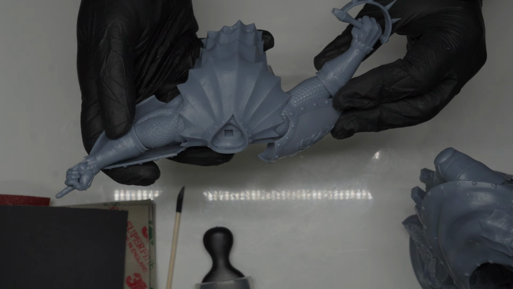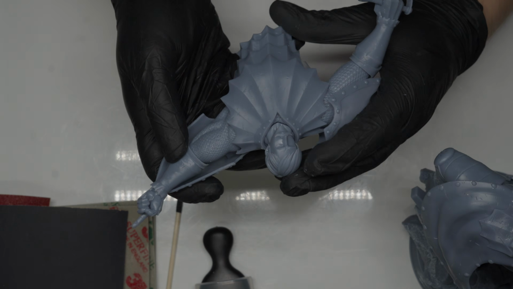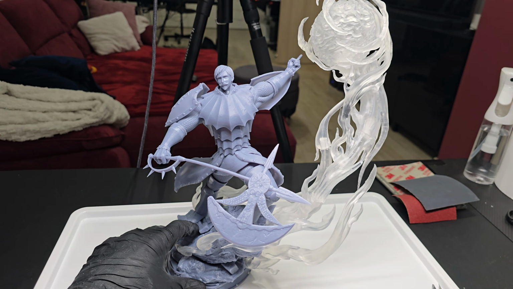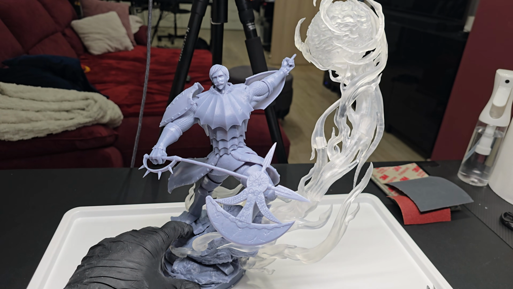After sanding everything and dry fitting all the parts, we run into our first problem. Yay! As you can see, the model cannot stand straight. It keeps tipping over because the base is hollow and there is too much weight on one side.